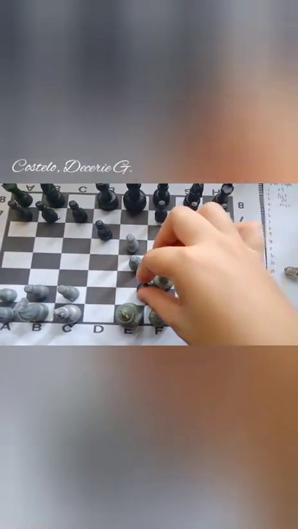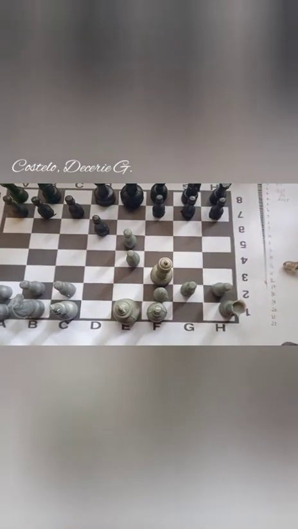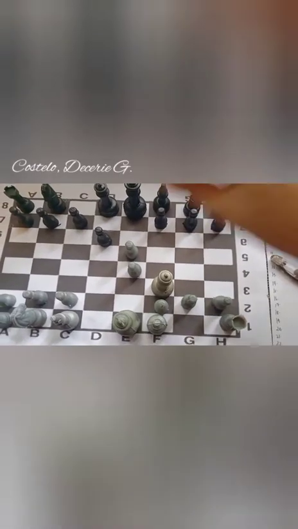Next we have the queen captures the f3, the black bishop. So we are going to write Q, capture x, f3. So the black pawn on the d file captured the e5. So we are going to write d, capture e5.